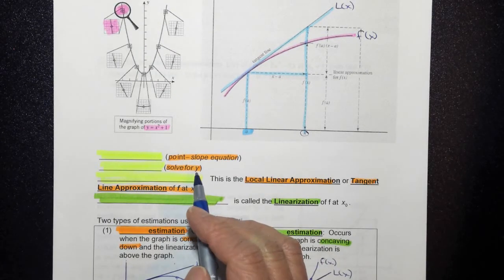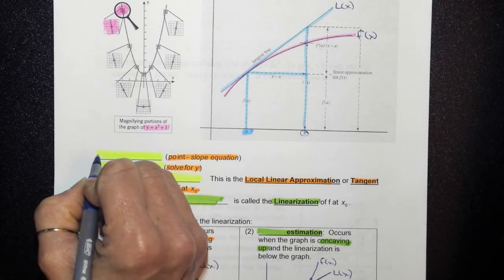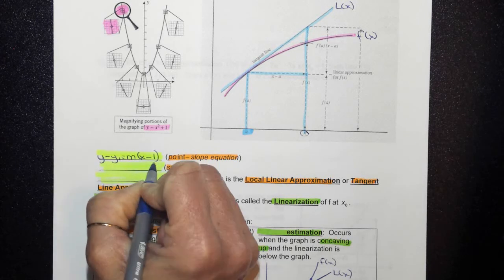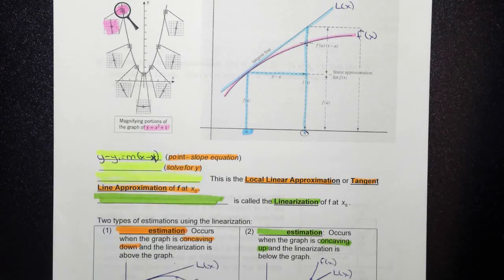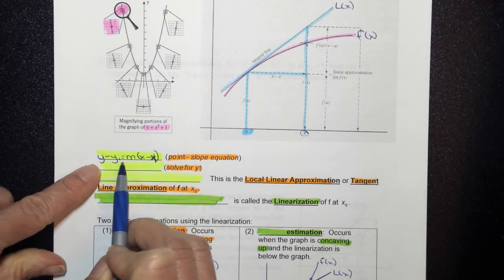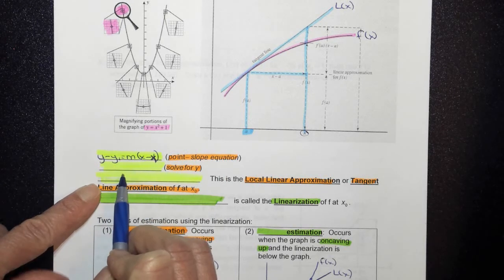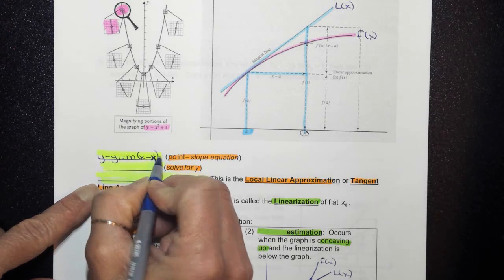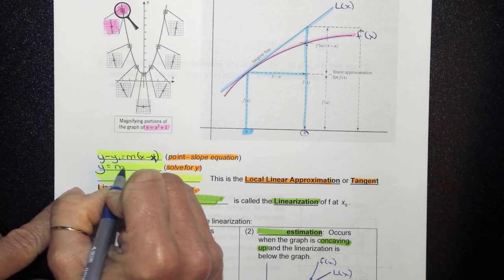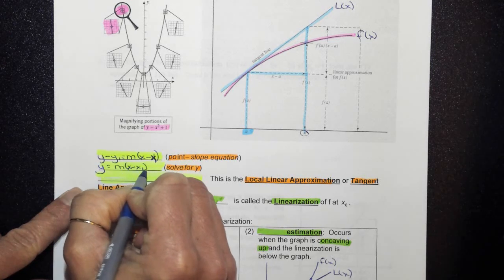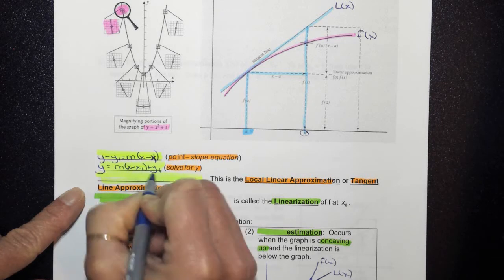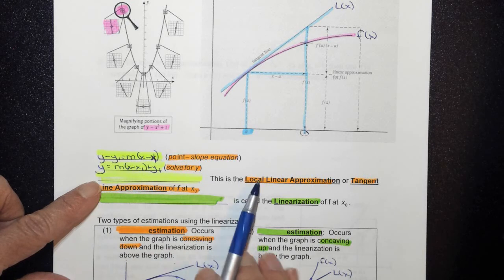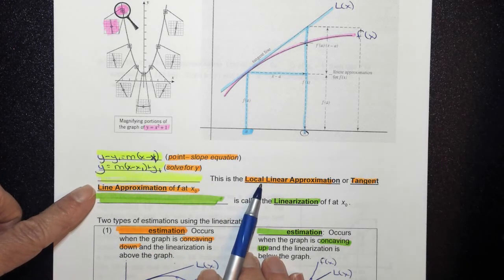What we'll start off with is our point-slope equation, which is y minus y sub 1 is equal to m times x minus x sub 1. Before, you would just leave the equation like this. Now we want to solve for y. So we add y sub 1 to the other side, which gives y is equal to m times x minus x sub 1 plus y sub 1, meaning this is a numerical value. And this is then the linear, or local linear, approximation.